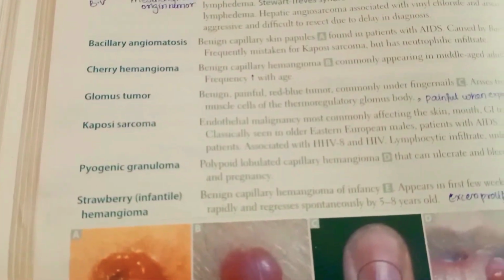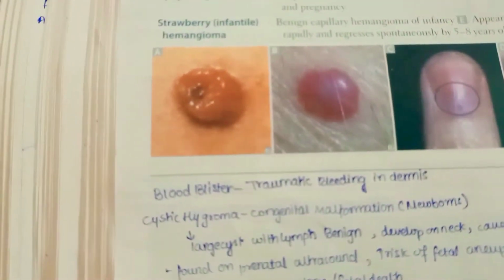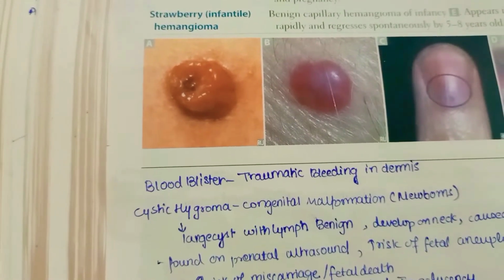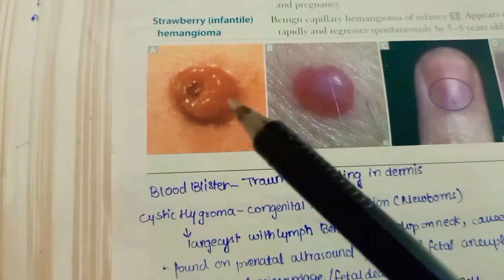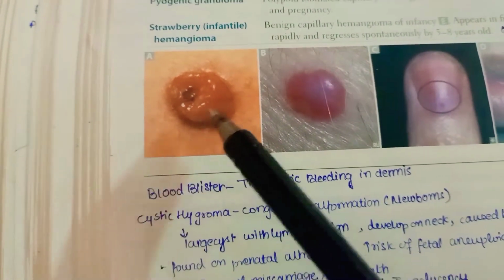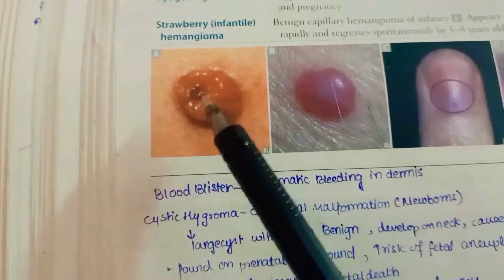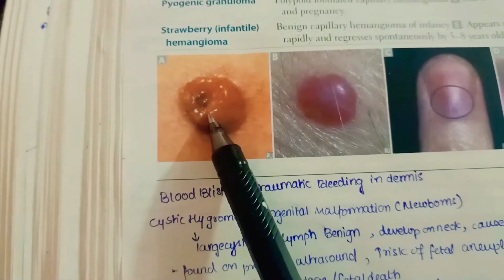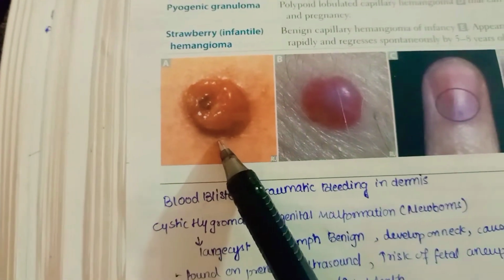Next, coming to bacillary angiomatosis. Actually, it's a benign capillary skin papule. You can see here, this is a skin papule of bacillary angiomatosis. It is found in patients with AIDS, and it is caused by Bartonella infection, frequently mistaken for Kaposi sarcoma because both of them look the same, but in bacillary angiomatosis there is neutrophilic infiltration, in Kaposi sarcoma there is lymphatic infiltration.